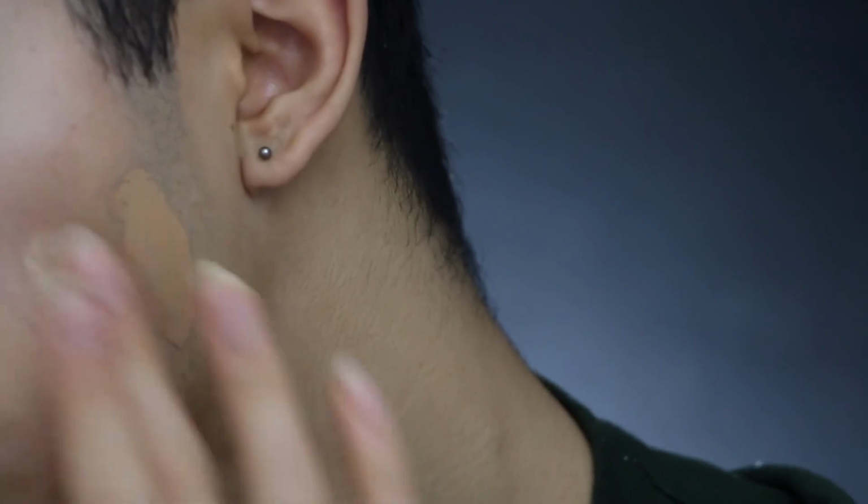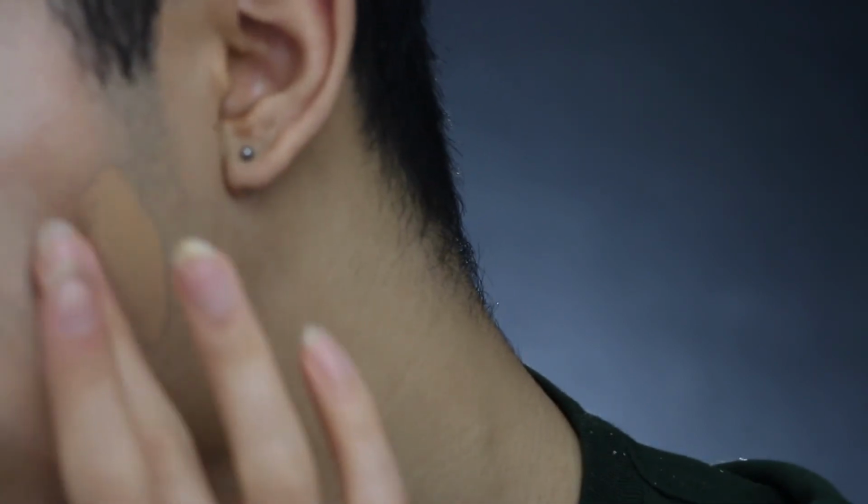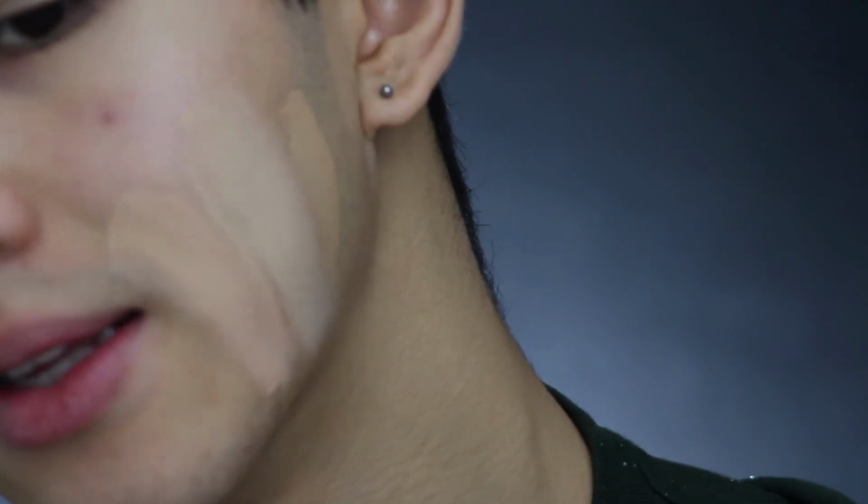Look at this. This is a more yellow undertone with hints of green. Huh. This could work somehow, I think, in winter when I'm more light. This is way too light.